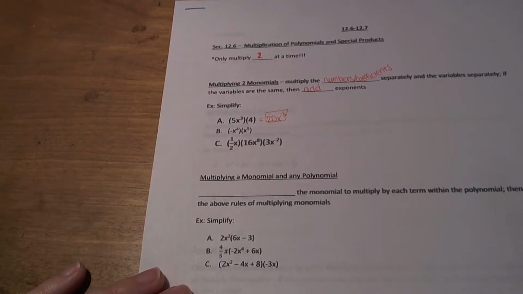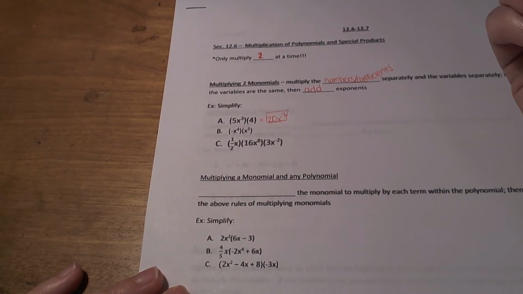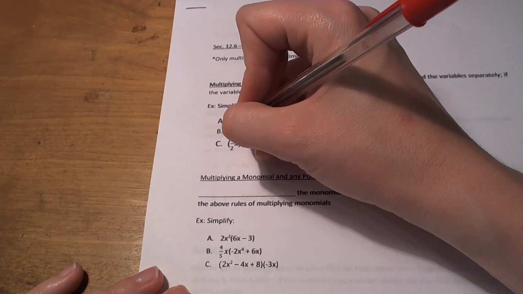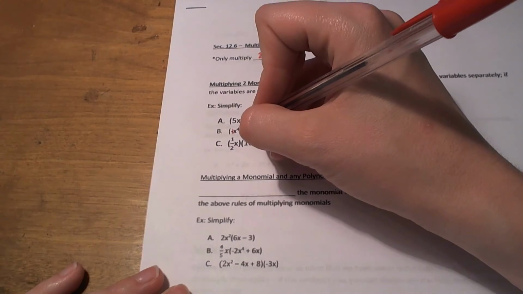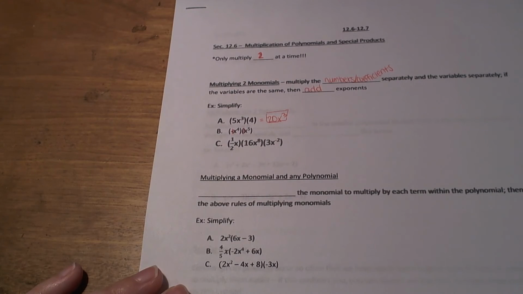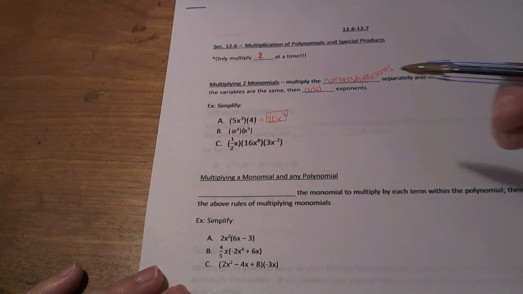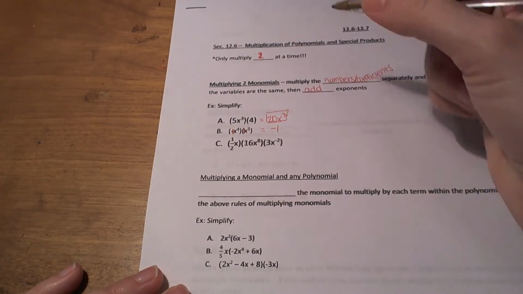For B, even though it's not written, there is a negative in front of that x to the fourth, and so there's an implied -1 in front of that x to the fourth. And again, it's not written, but the implied coefficient in front of the x to the fifth is 1. And so those coefficients that we're multiplying, -1 times +1, gives us -1.